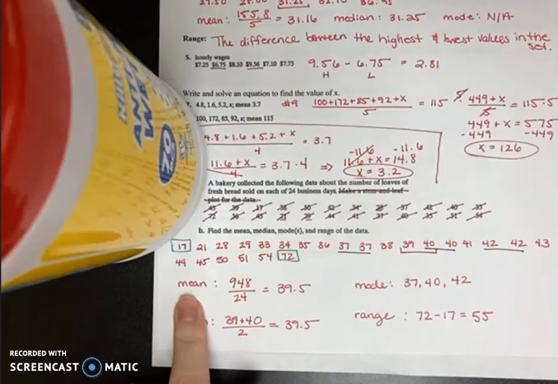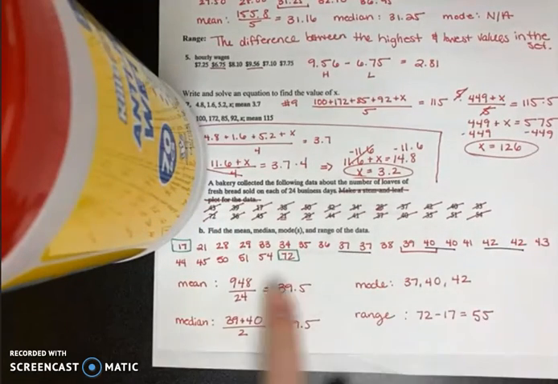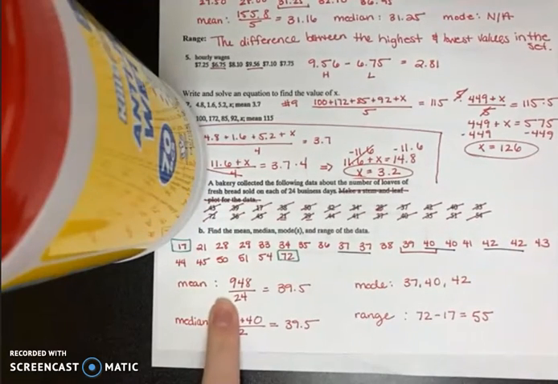First, I found the mean. I added all of these numbers together and ended up with 948. Then I divided by the amount of numbers that I have in a set, which was 24, because there were 24 business days. And I ended up with 39.5.